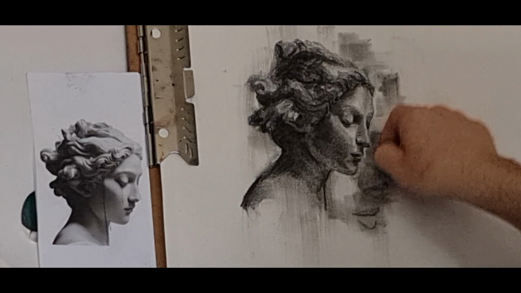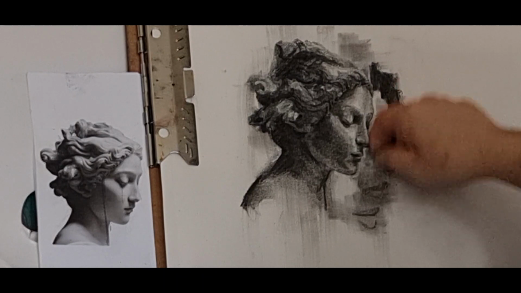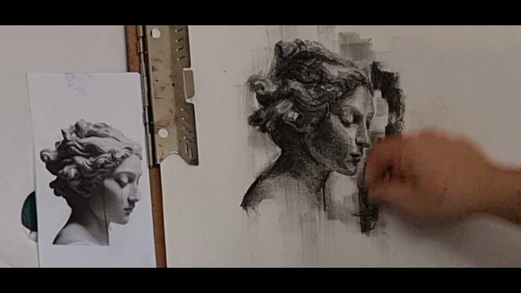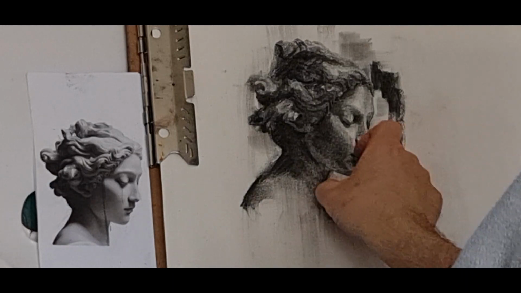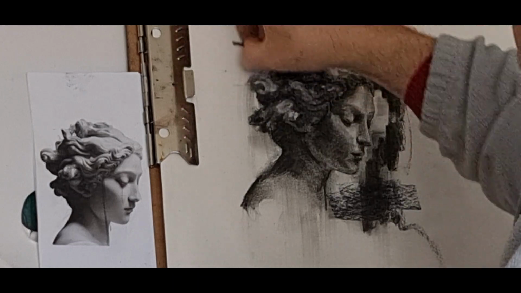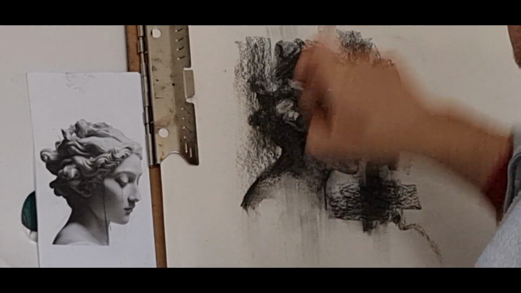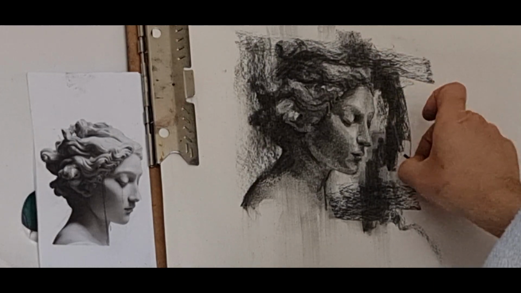So how about, because I cannot darken it with my brush. It seems the brush is just too sensitive for this area. Okay, let's do that. How about I create that? Why not doing this here? And that gives her a certain look again.